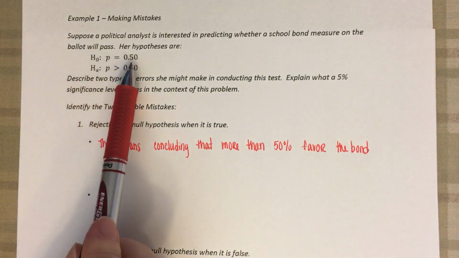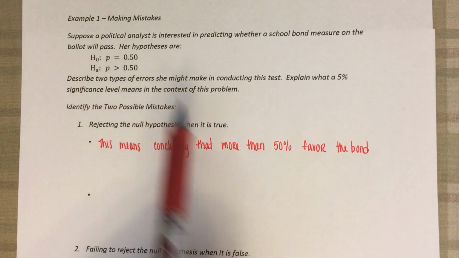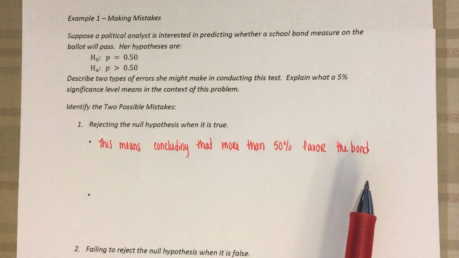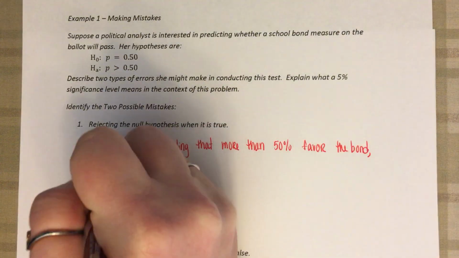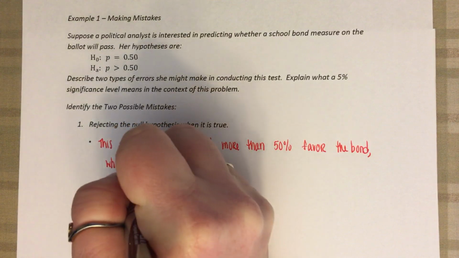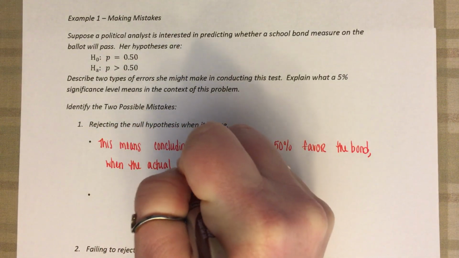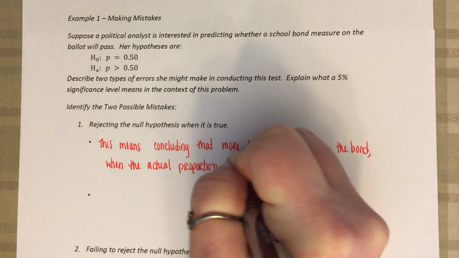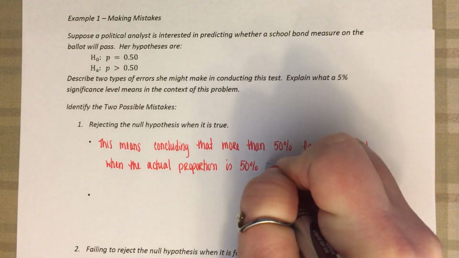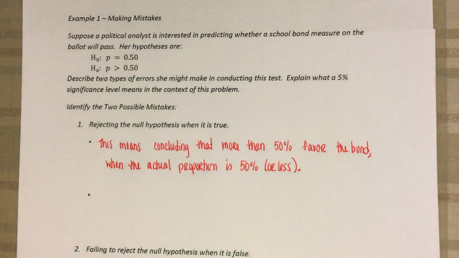If we reject the null hypothesis, we're going to say that P is greater than 50%, so we would conclude that more than 50% favor the bond. Now what would make this a mistake? When the actual proportion is 50% or less. We conclude that it's larger when in fact it is smaller.